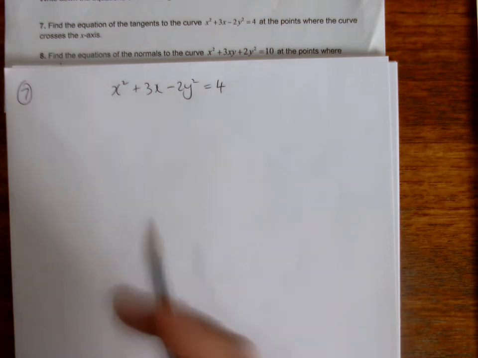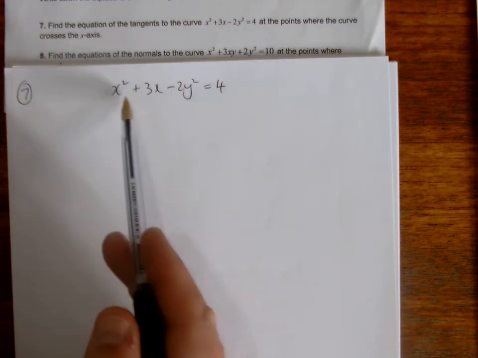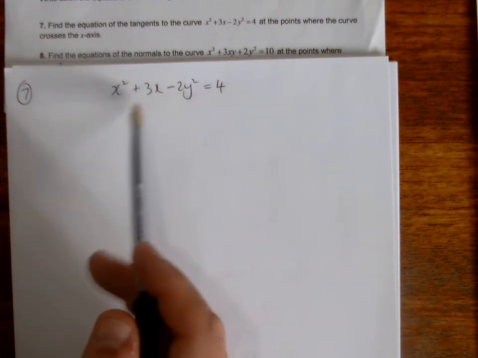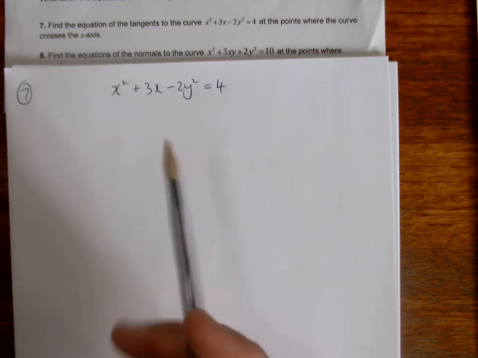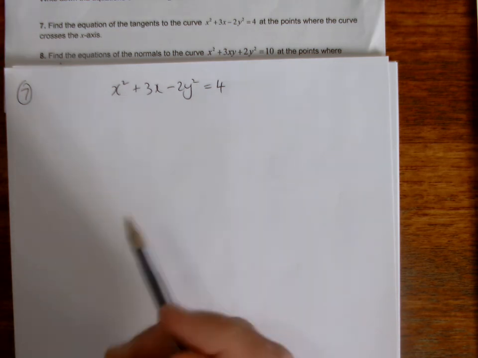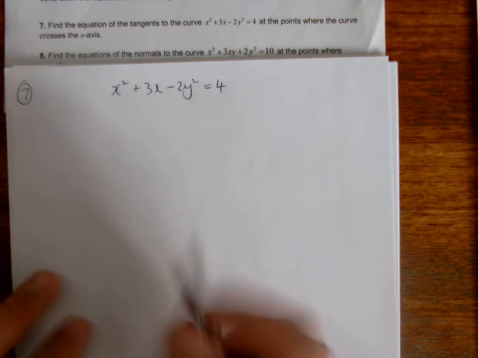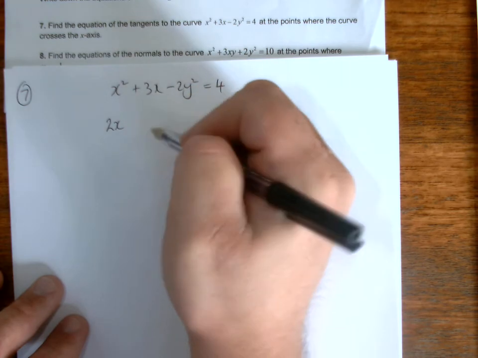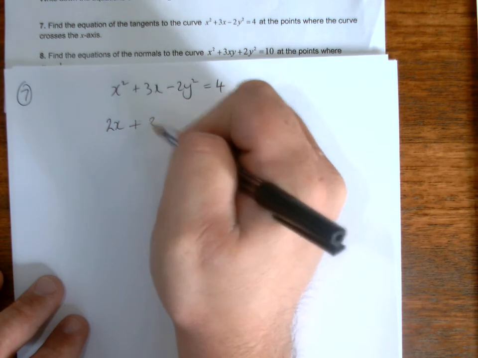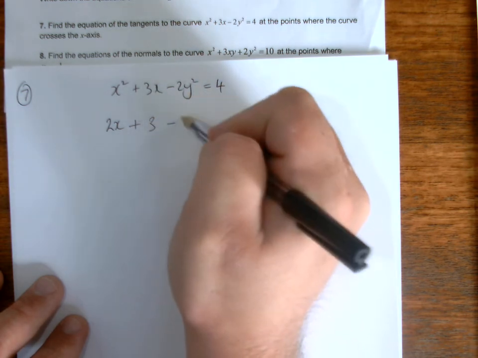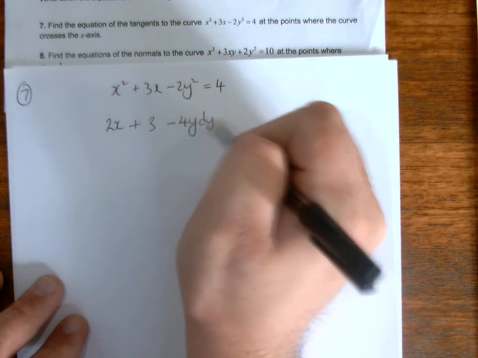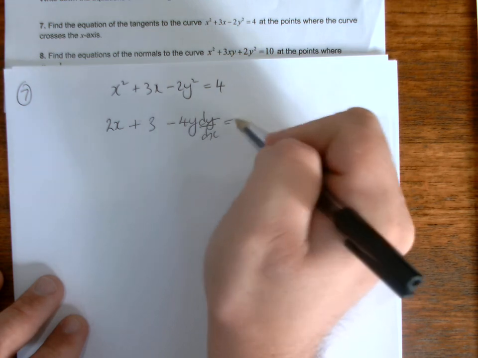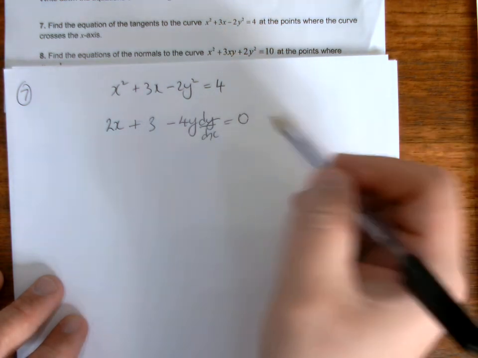Okay, number 7, find the equation of the tangents to the curve at the points where the curve crosses the x-axis. Because we want the equations of the tangents, we need the gradient functions. If we differentiate, this one's straightforward, that becomes 2x, that becomes 3. Differentiate that, you get 4y dy/dx.